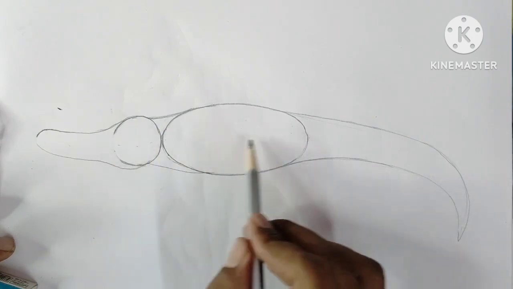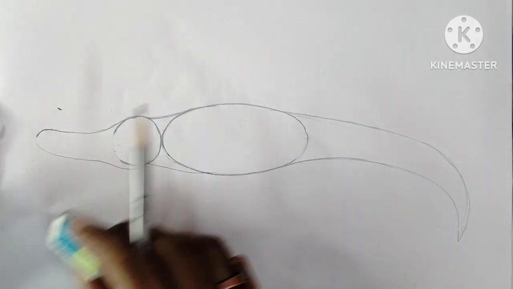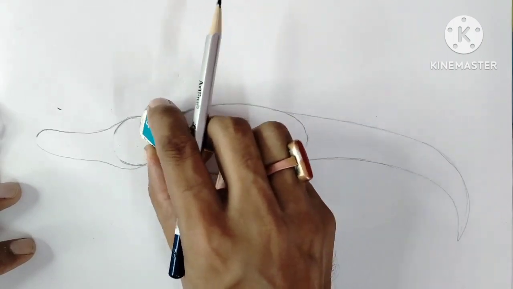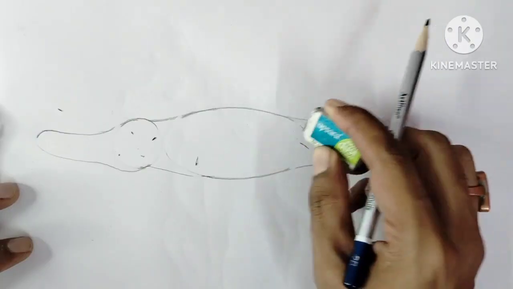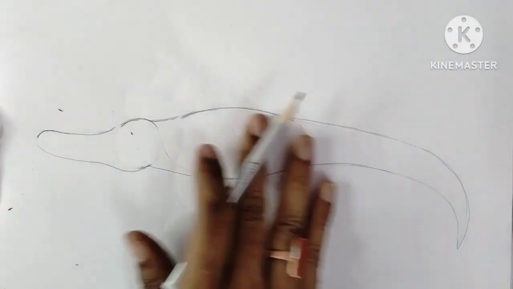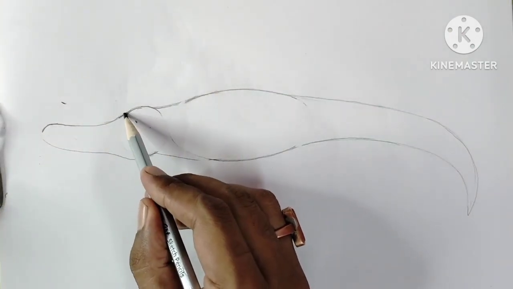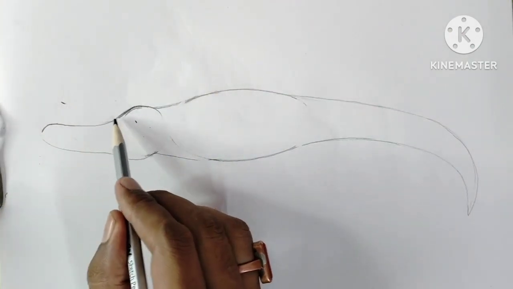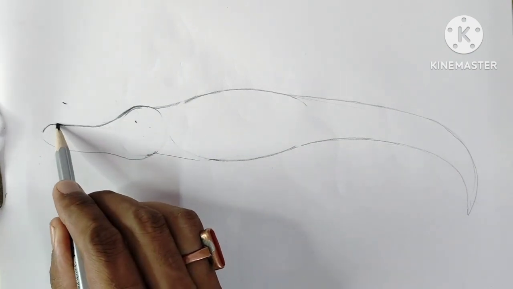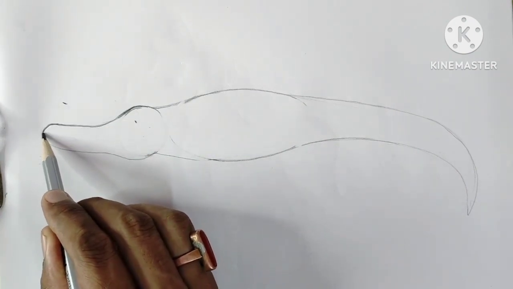Okay, this is not needed right now, so it will be better to erase it. So we will erase these lines. See, I have erased it. Okay, I have erased this. Now I will start from here. Okay, we will start from here now. And this is the face. See, this is the face.